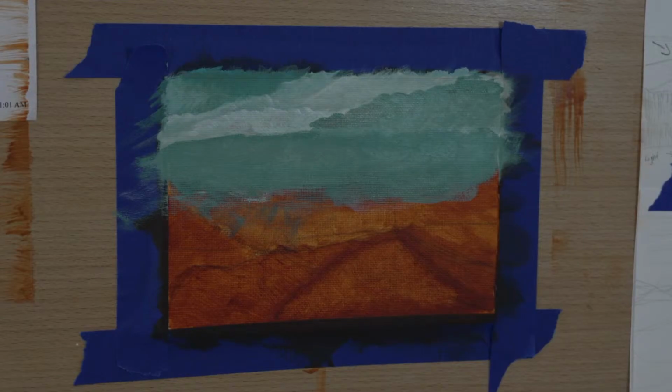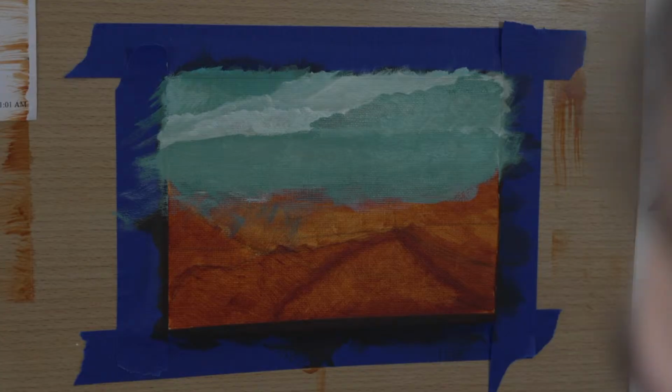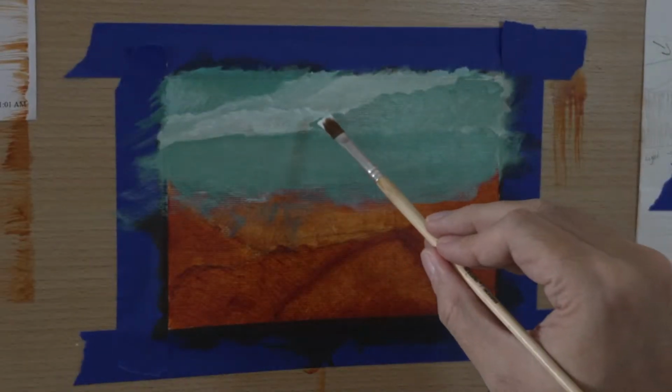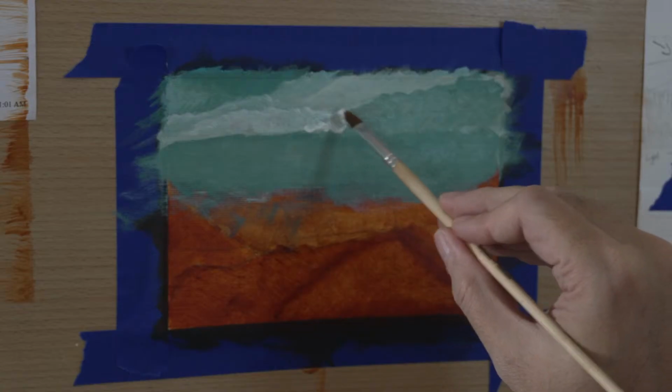Back in, cleaning my brush, white, kind of into that same color, working through now.